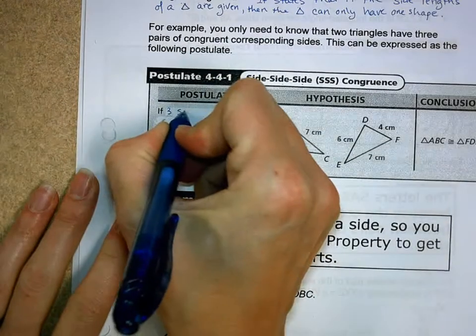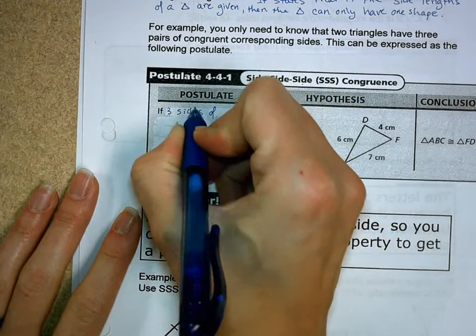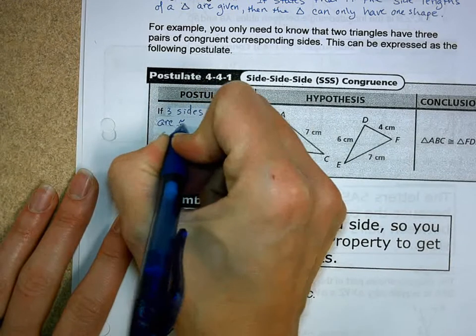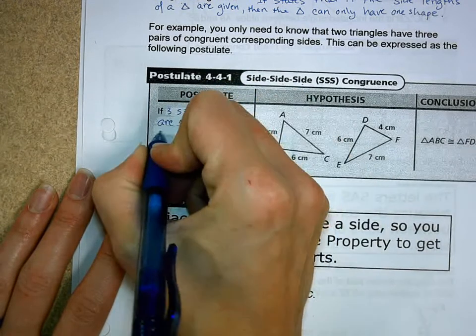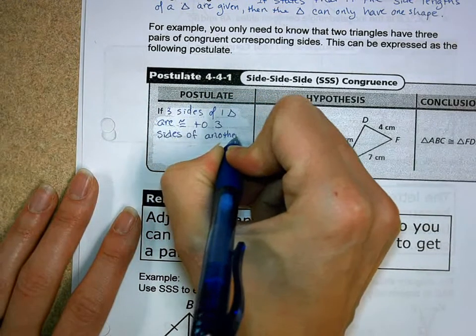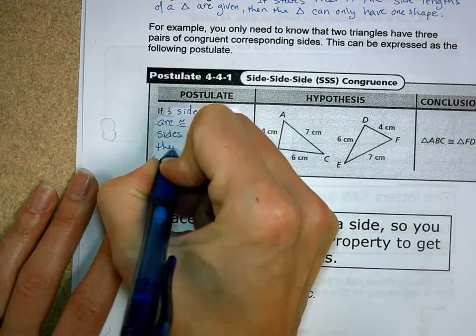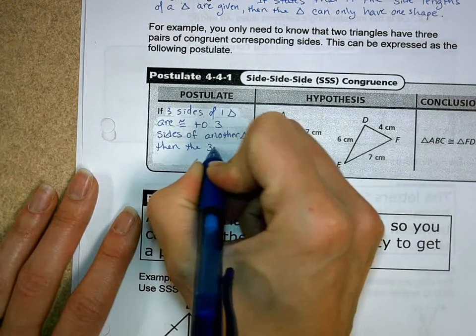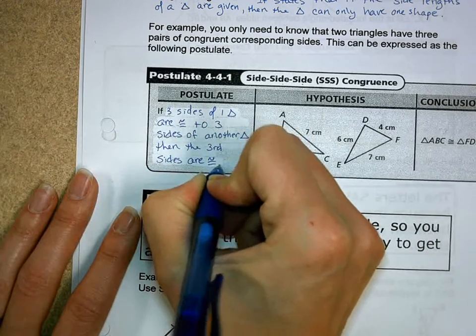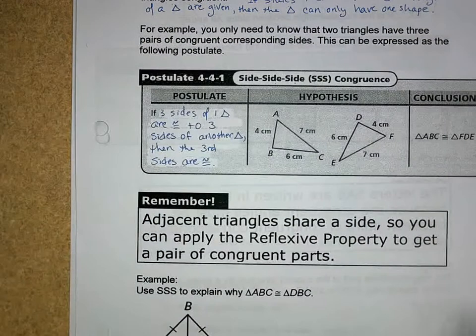If 3 sides of one triangle are congruent to 3 sides of another triangle, then the third sides are congruent. This is a really easy way to prove triangles congruent. Now it's just strictly using the sides. And the SSS kind of reminds us what we're looking for: side, side, side.